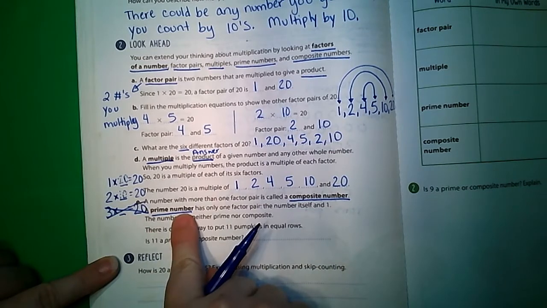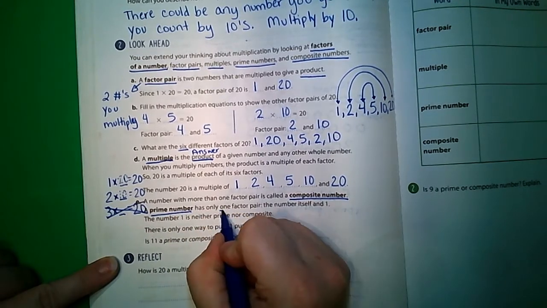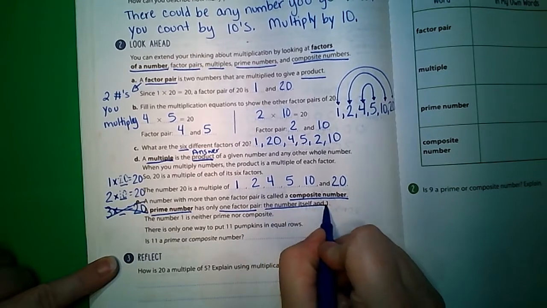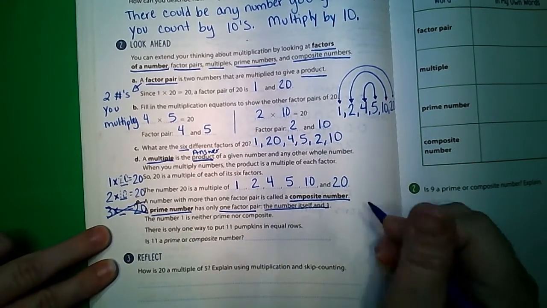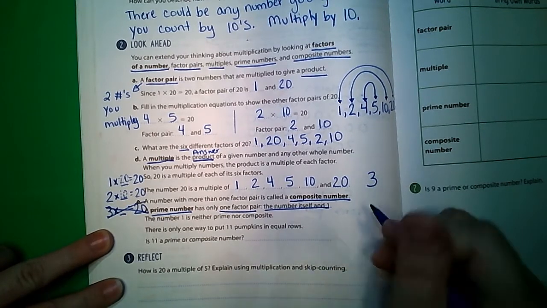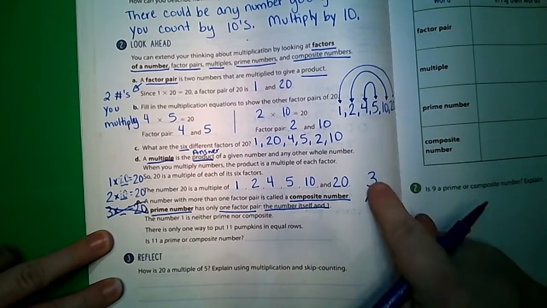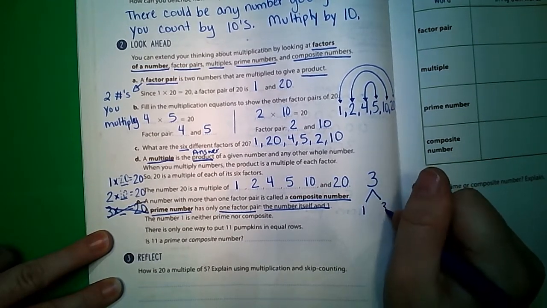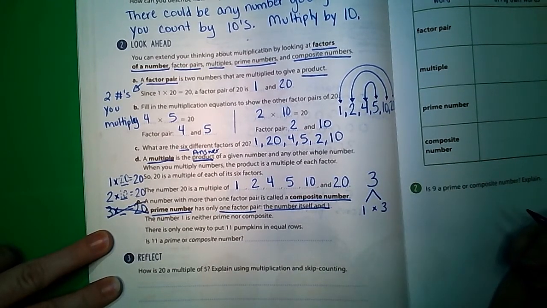But a prime number has only one factor pair, the number and itself. That means take the number 3, for instance. What times what equals 3? Well, 1 times 3 equals 3.